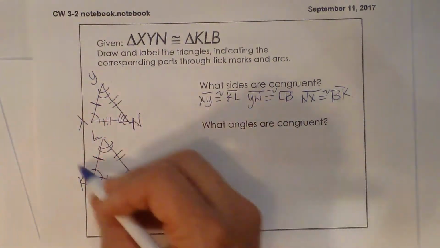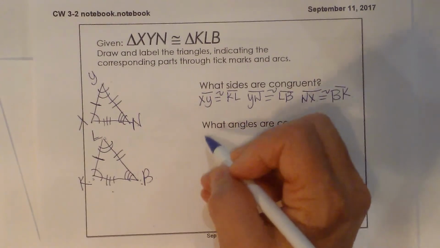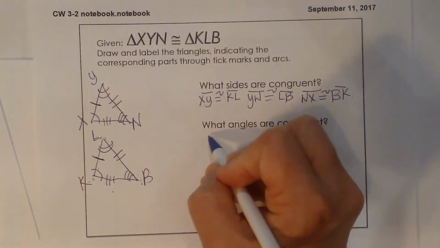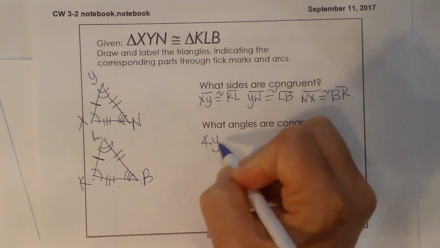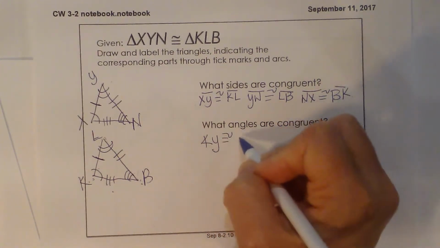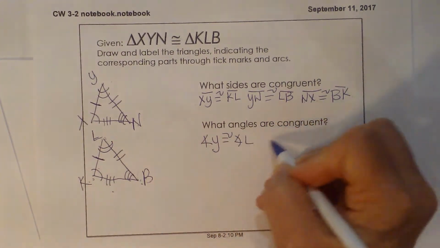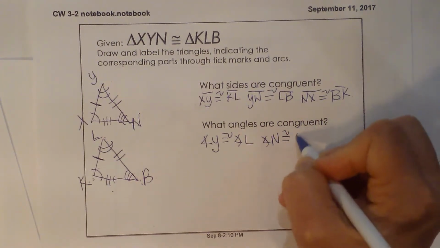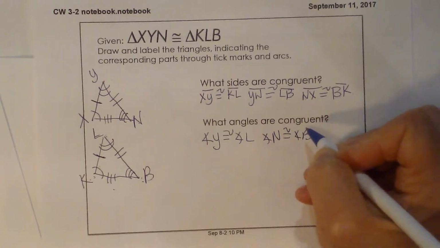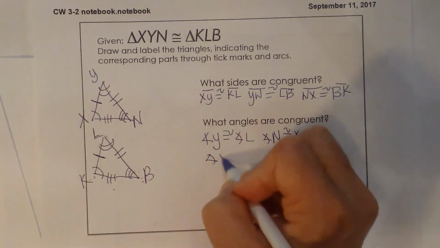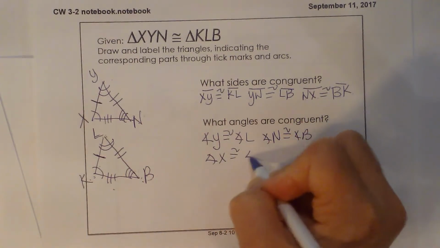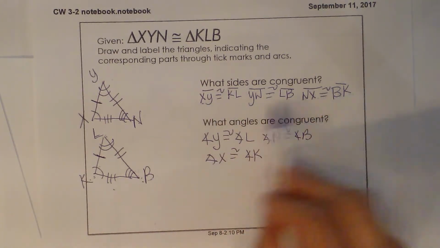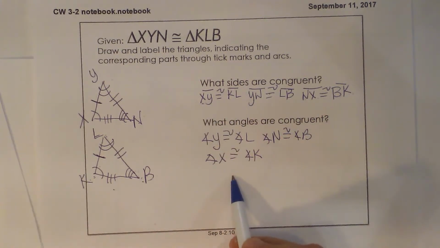Since we don't have any angles that have other angles coming off them, I can name them with one letter. So I can say angle Y is congruent to angle L. Angle N is congruent to angle B. And then angle X is congruent to angle K. So I have 3 congruent sides and 3 congruent angles.